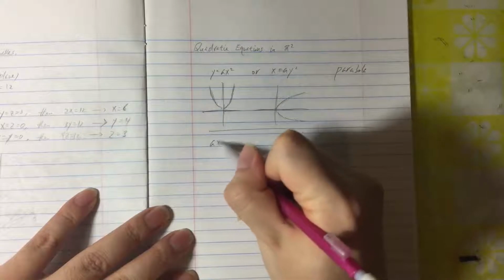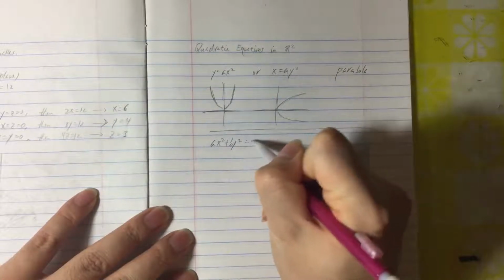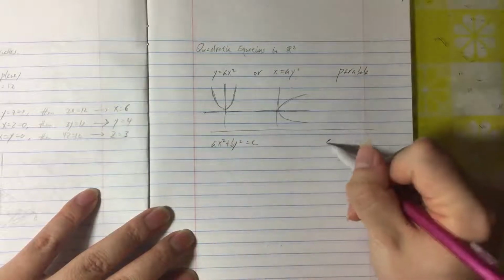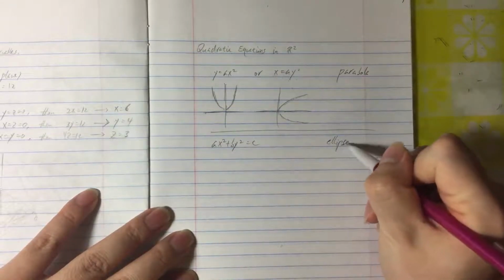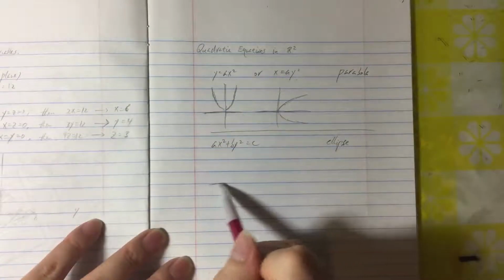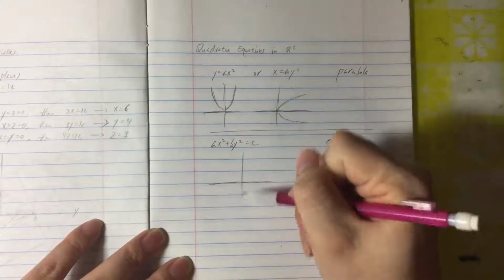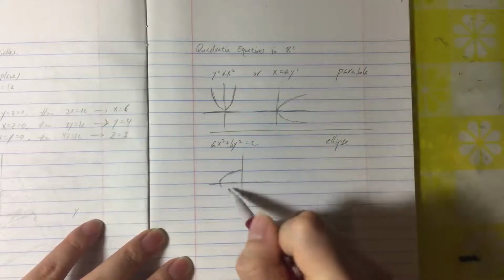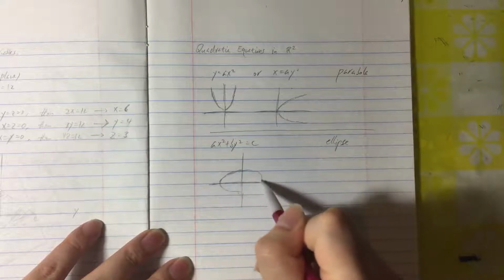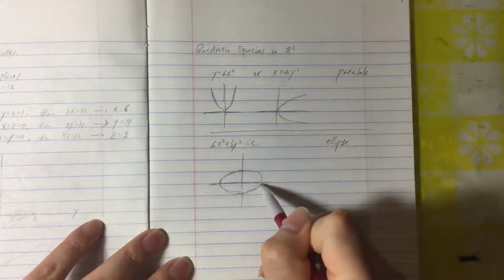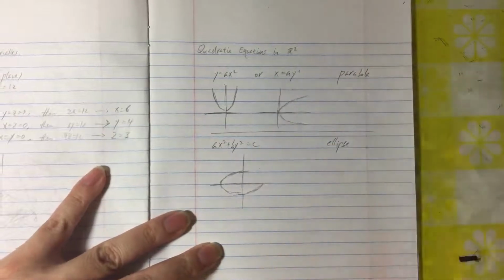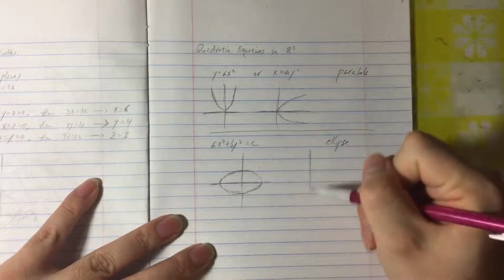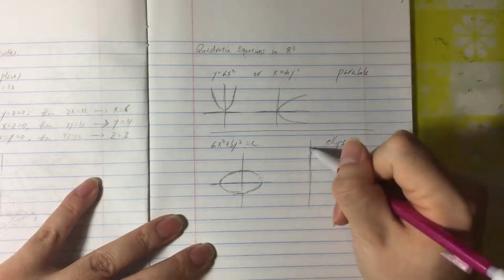Equations in the form of ax squared plus by squared equal to c are called ellipses. An ellipse looks like this. It may be wider in the x-axis and narrower in the y-axis, or it may be wider in the y-axis and narrower in the x-axis.